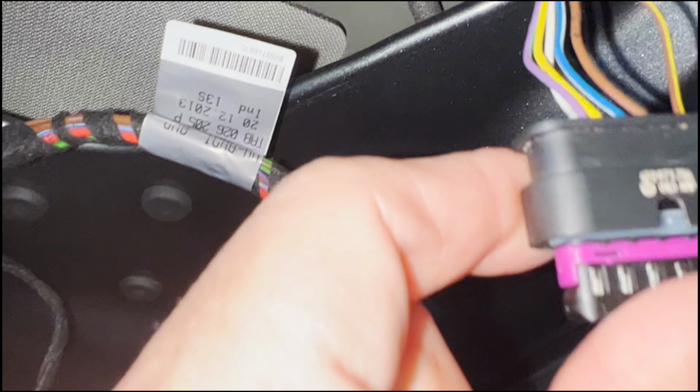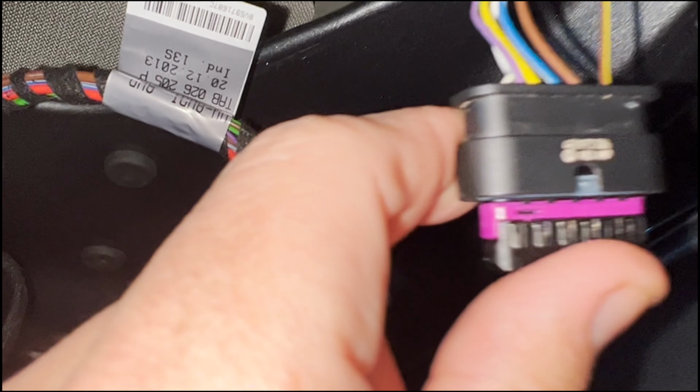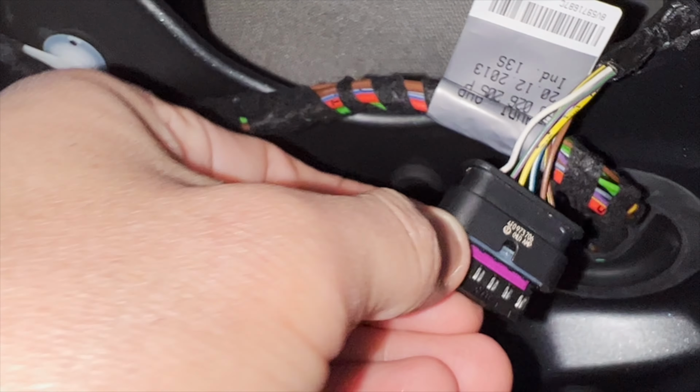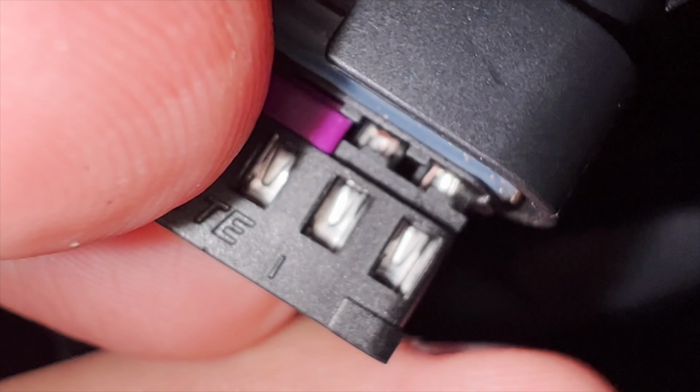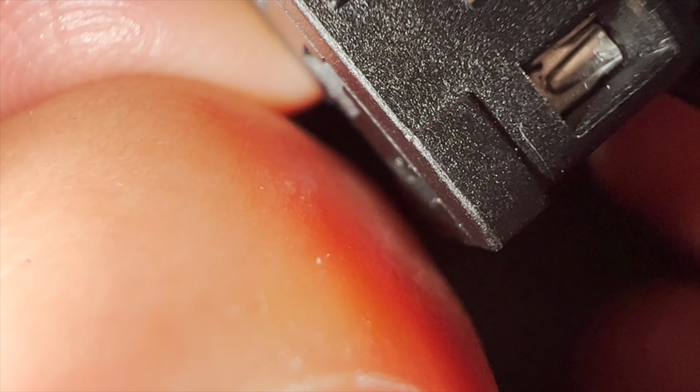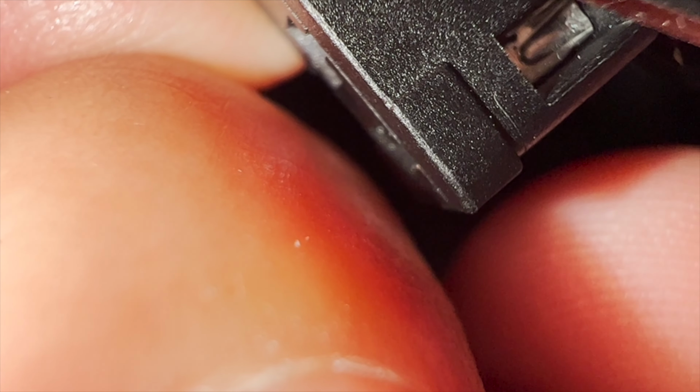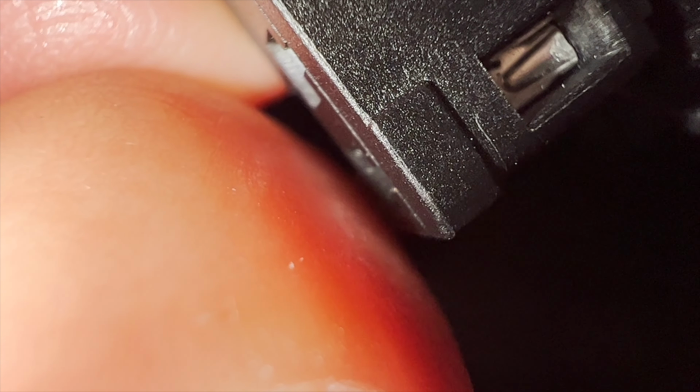so I need to take the pin out. This is a locking mechanism here, so very simple to remove. So we just need to pull in here, pull. I'm not going to pull it all the way because I only need this one right here. So I'm going to put a little pin in here. I'll show you just in case you want to do it like this. Pin right there. Put a pin right there, push it in, and then I pull it from the other side.